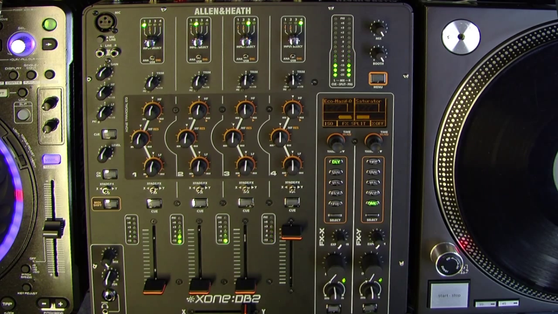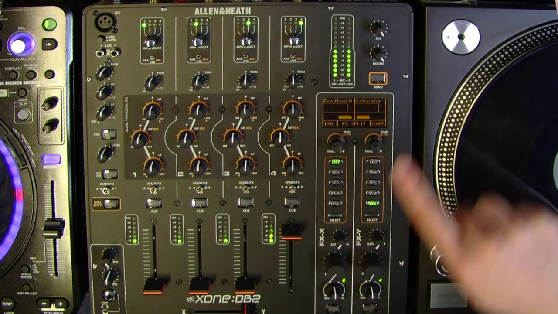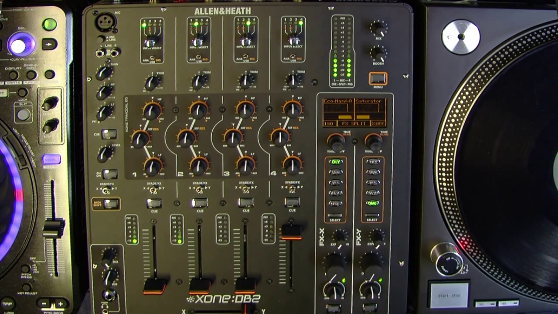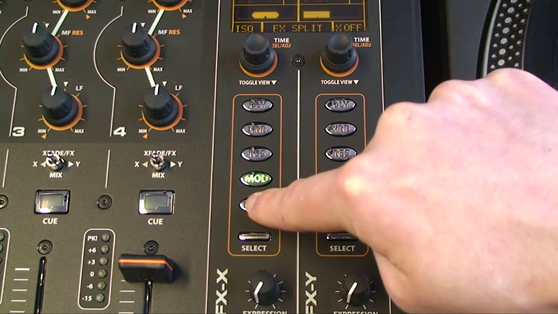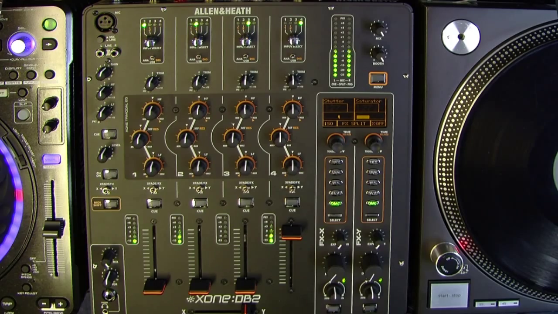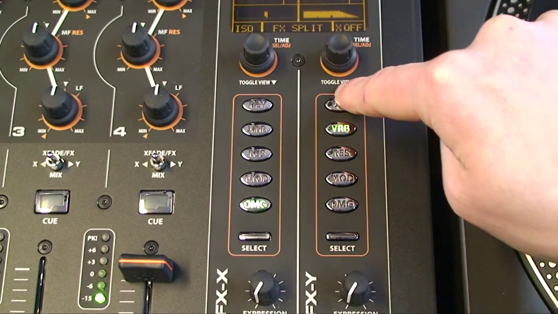The effects section has two effects engines, Effect X and Effects Y. There are 5 main effect types: delay, reverb, resonator, modulator, damage. Each time an effect button is selected, it will illuminate green.